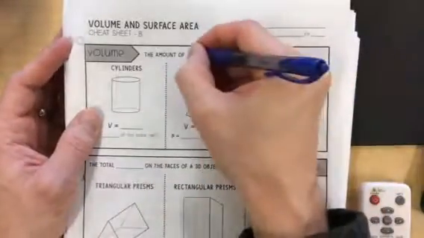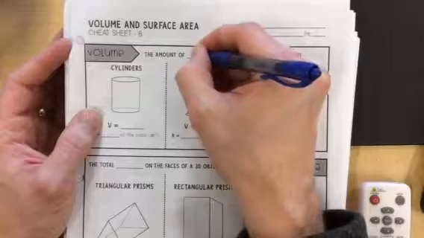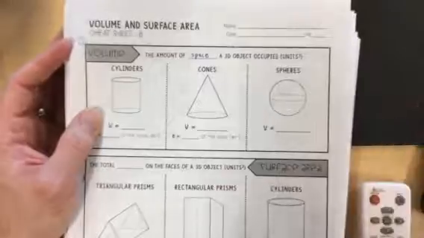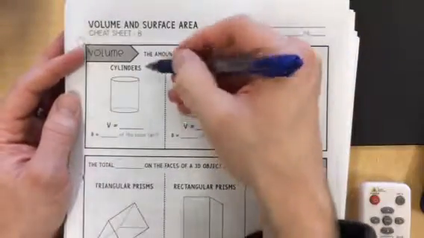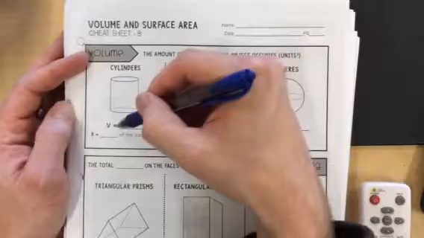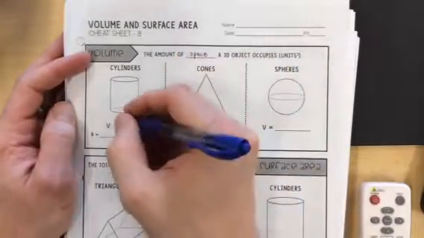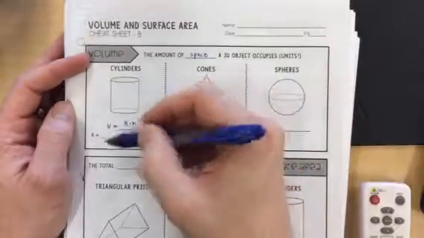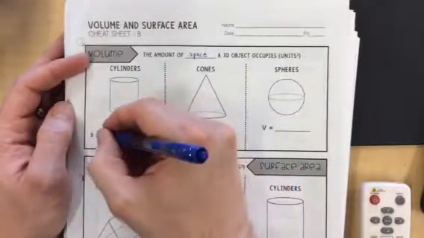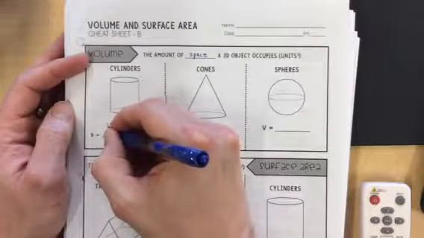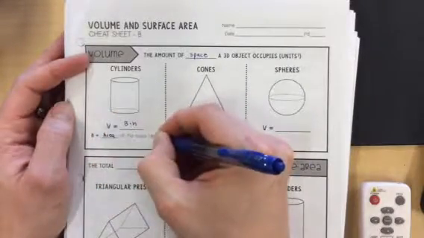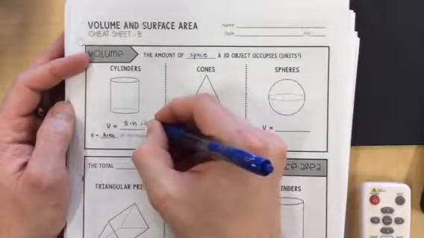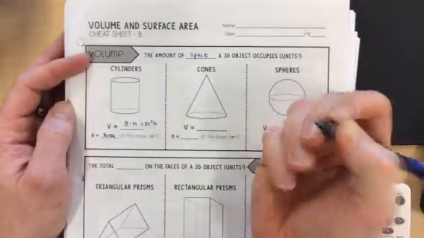Well, volume is the amount of space that a 3D object occupies. It's how many cubes it would take to fill it. So there's a formula for volume of a cylinder. It's V is equal to big B times the height. And of course, in this case, big B is the area of the base, which, since it's a circle, would be pi r squared. So you would really do pi r squared times height.